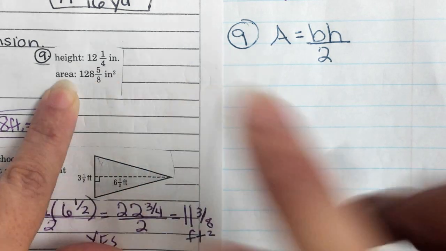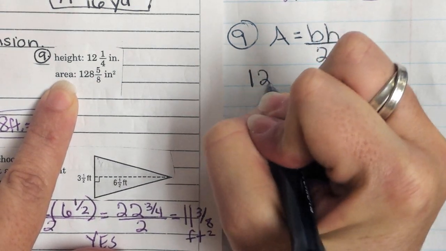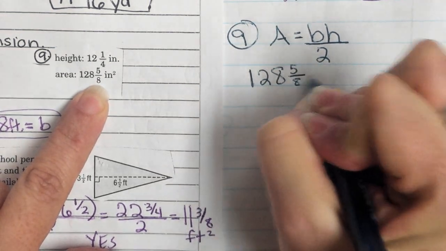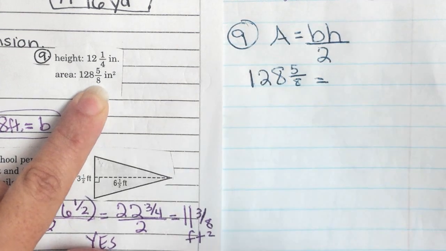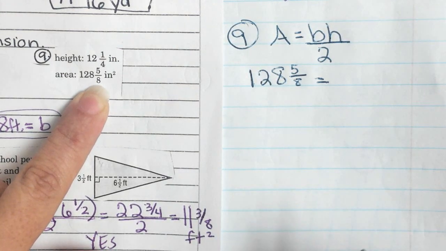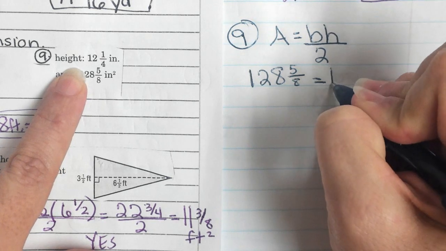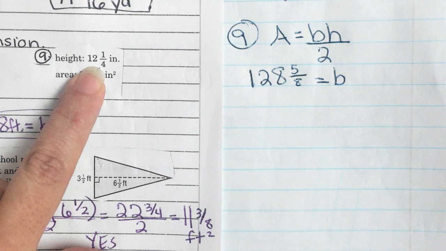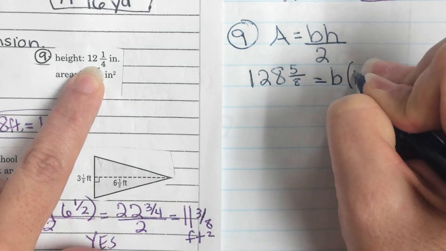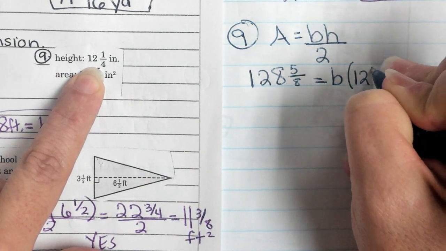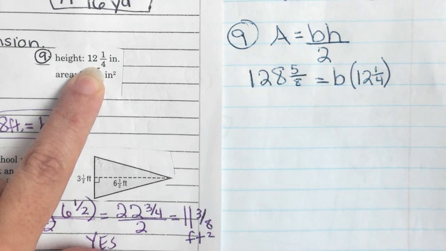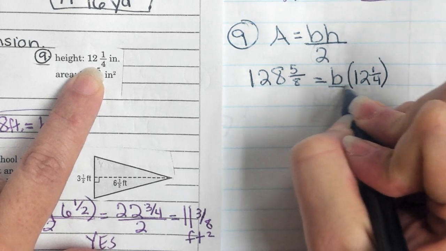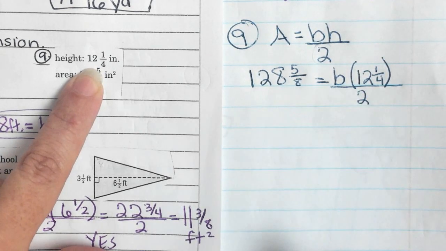This area is 128 and 5/8 equals, the B is what is missing, and the height is 12 and 1/4. And then we still got to bring down the divided by 2.